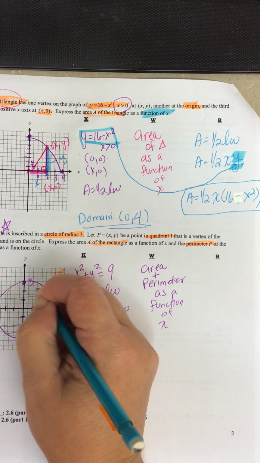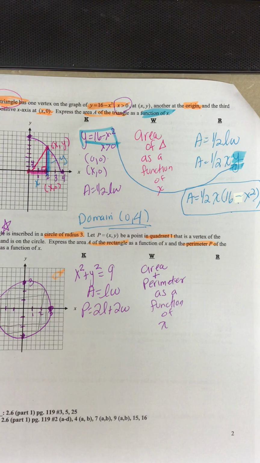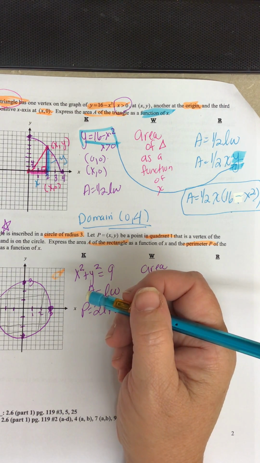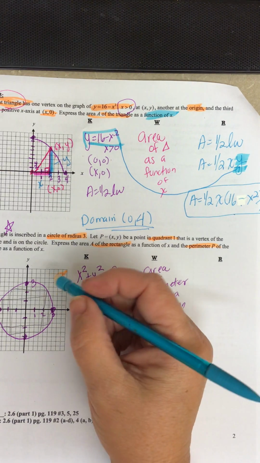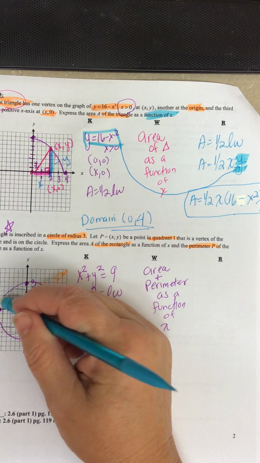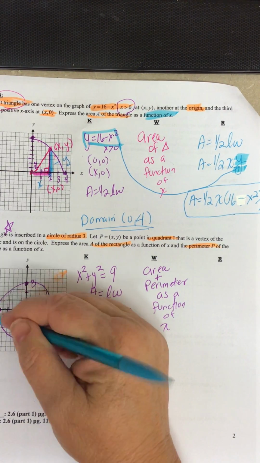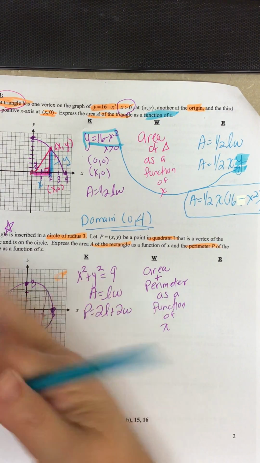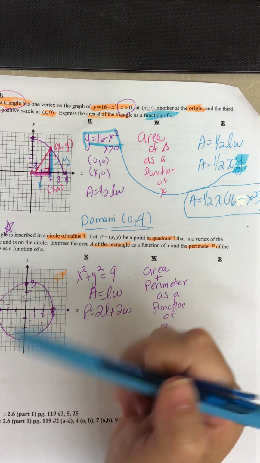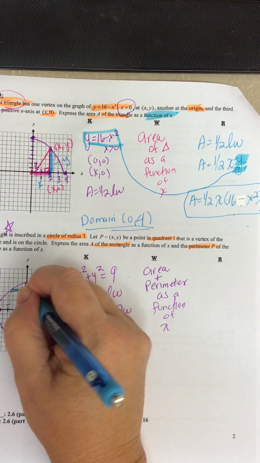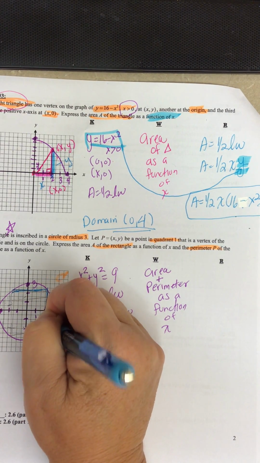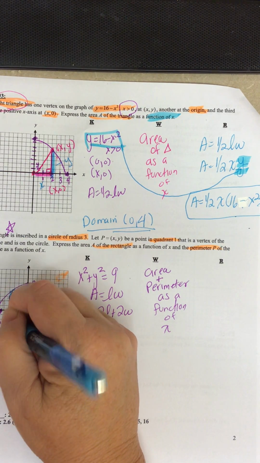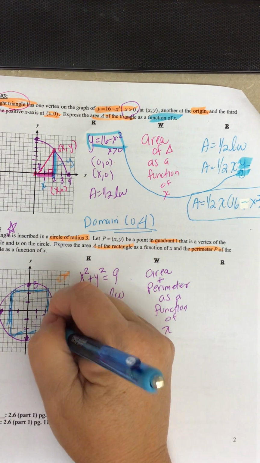As you can see, depending on where I inscribe that rectangle, I get a different shape and size, which means they have different areas and different perimeters. And what we're doing is we're just looking for the general formula for area or perimeter. So I'm gonna put my rectangle right here. Okay, something like this. Every corner of the rectangle is on the circle.